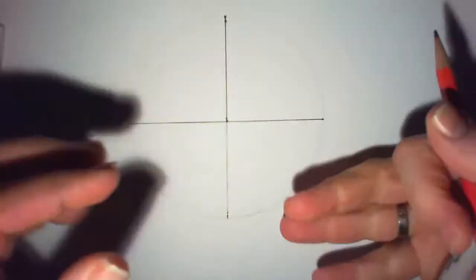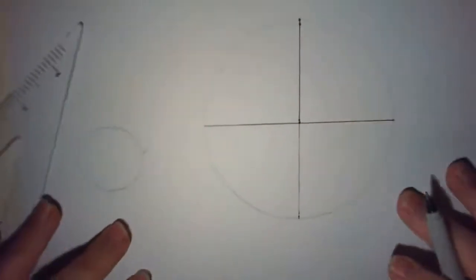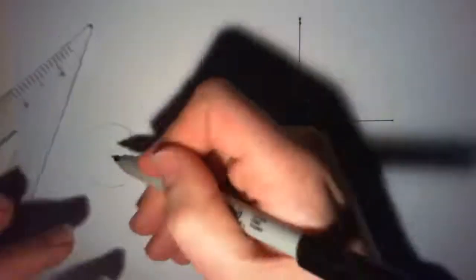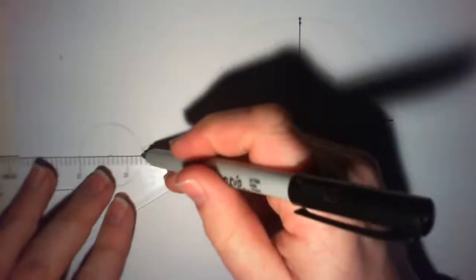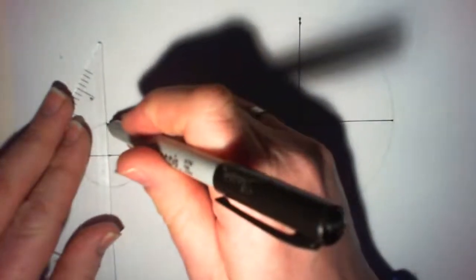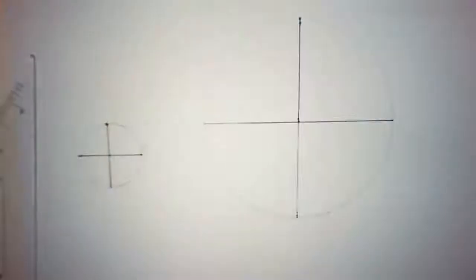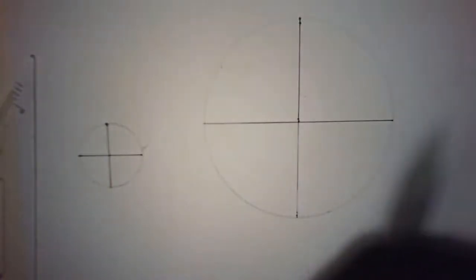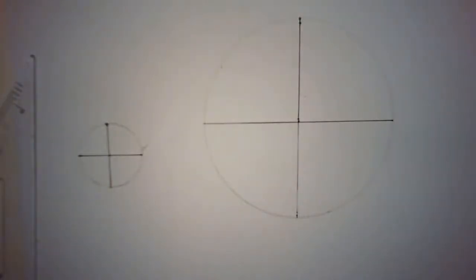Just a smaller little one over here for a second. This is just a smaller version of the same one. I want to show you a couple of little things that you could probably know, but you need to know.